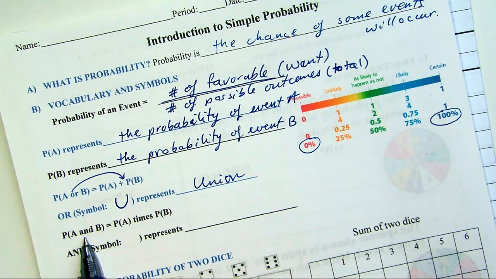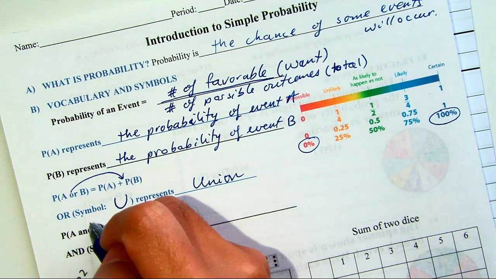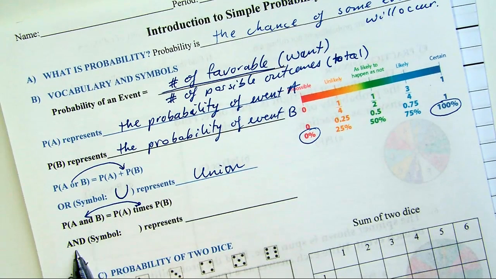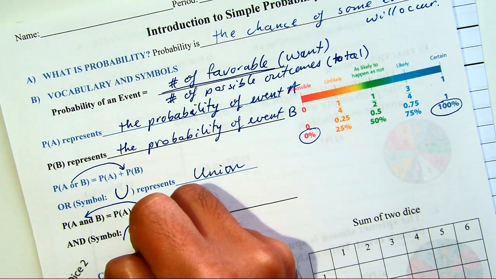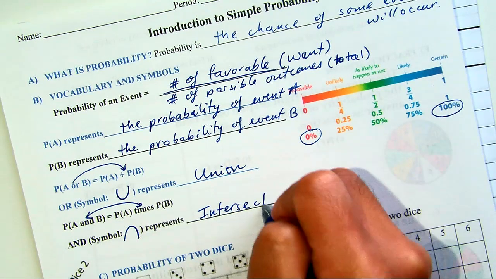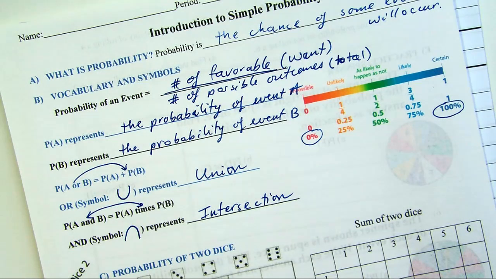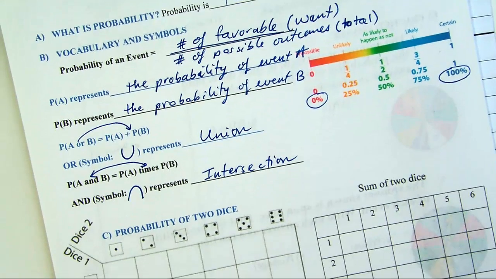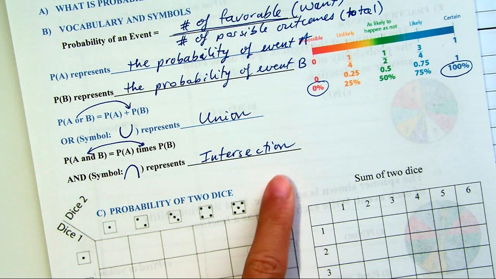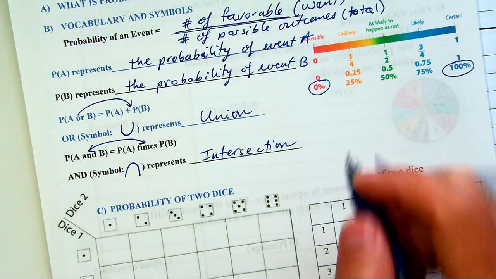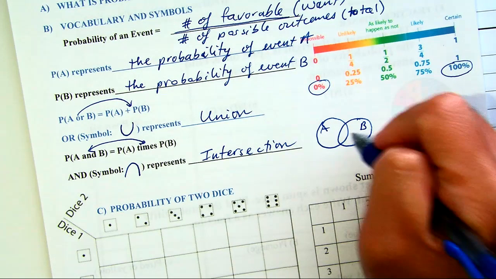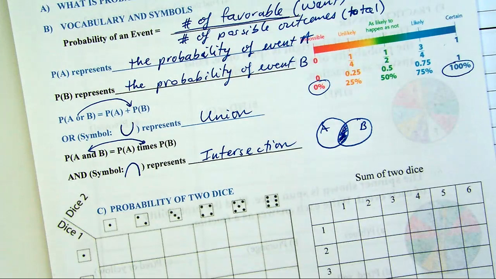When you see an "and," it's going to mean times. So when you see an "and," it has a symbol like an upside down U or the letter N. It's called intersection. So this means together. This is called overlapping. And you use it like this. So here's event A. Here is event B. And that's the overlapping right there.